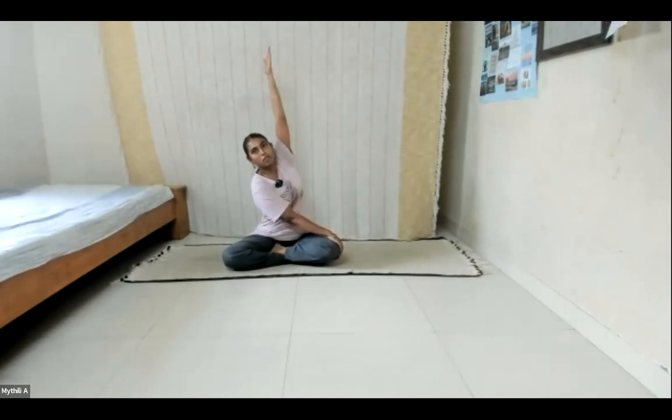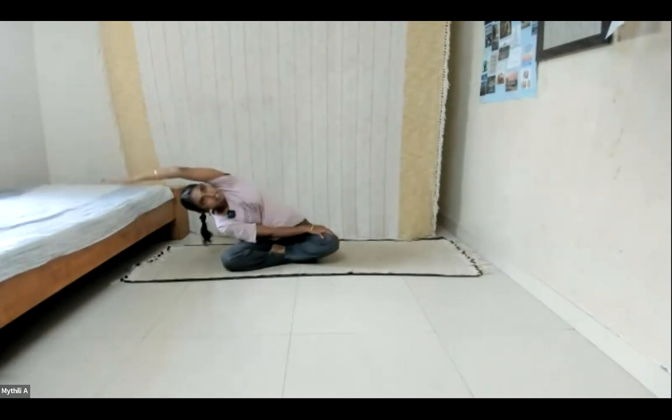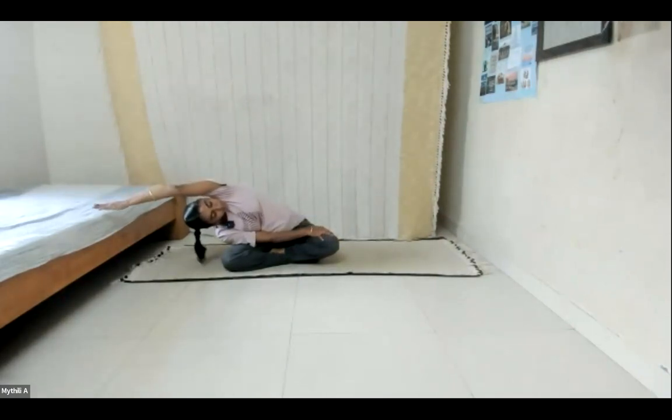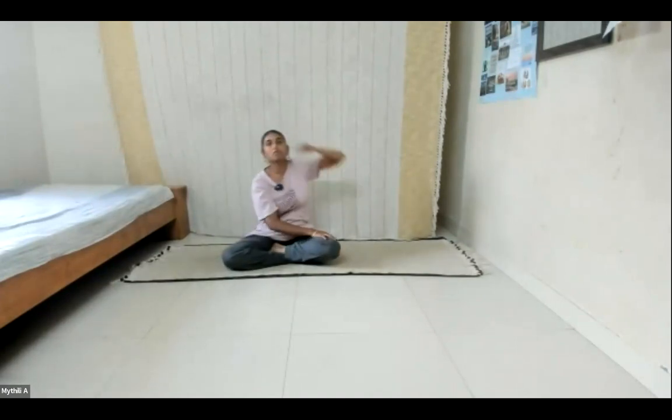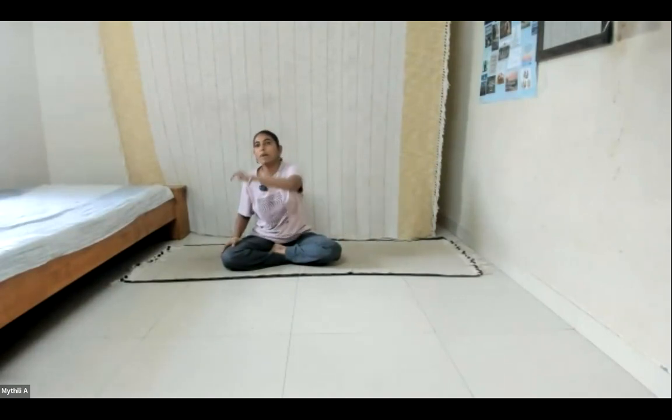Yes, now sit comfortably and put your right hand over the left knee. Now inhale, raise your left hand up. Exhale, bend to the left. Bend to the right. Now slowly come back.